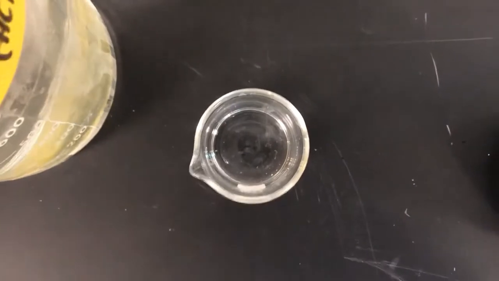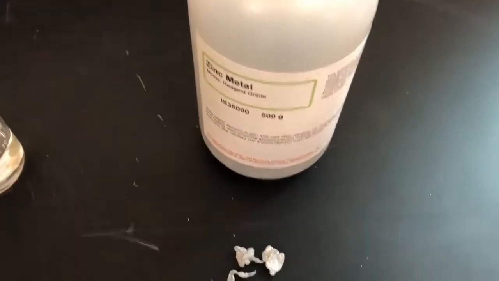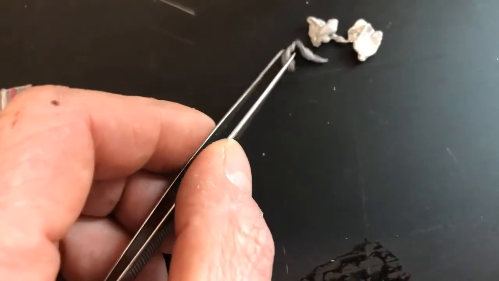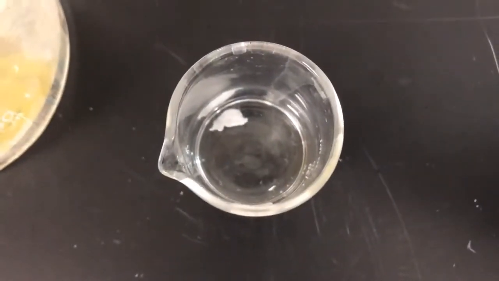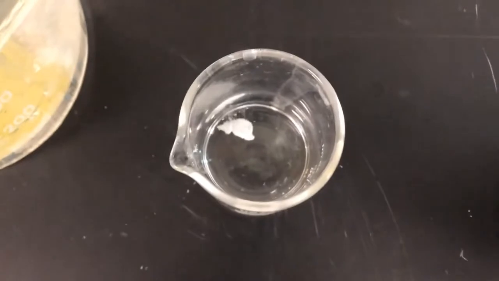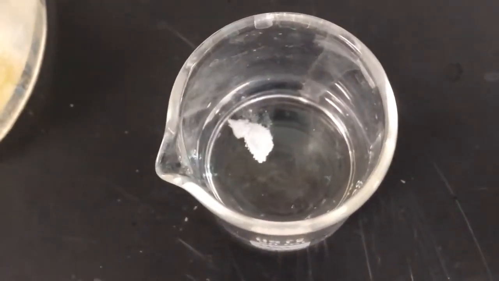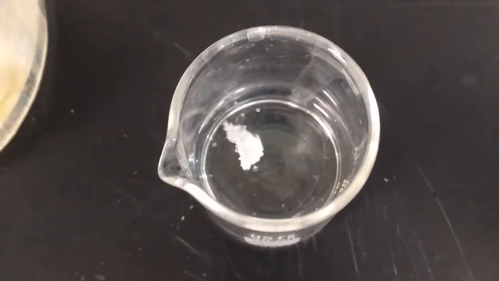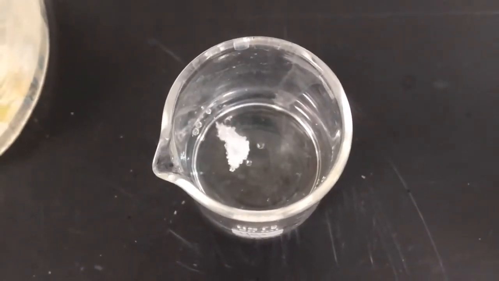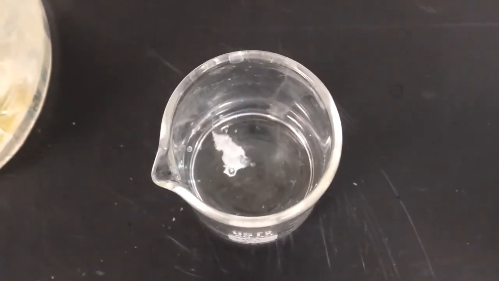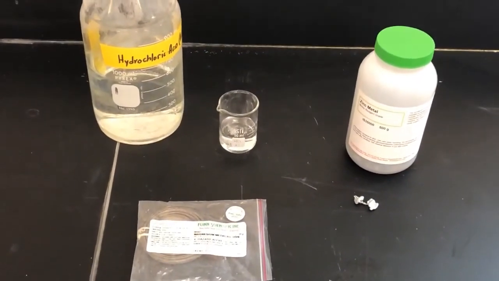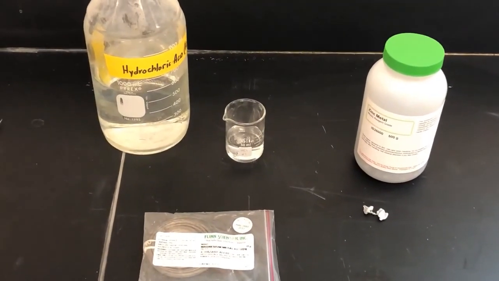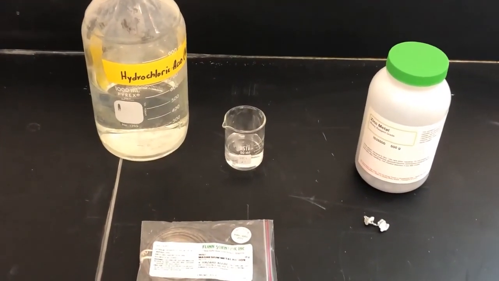And the magnesium is gone. Similarly, if I take zinc metal, these are mossy chunks or pellets of zinc, and insert that as well. We notice the reaction occurs, but it's much slower, and we see the bubbles of hydrogen being emitted over time. So this is a comparison of those two metals, noting that zinc and magnesium both react with hydrochloric acid, yet magnesium reacts much quicker.